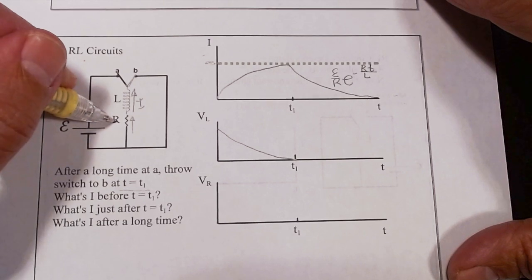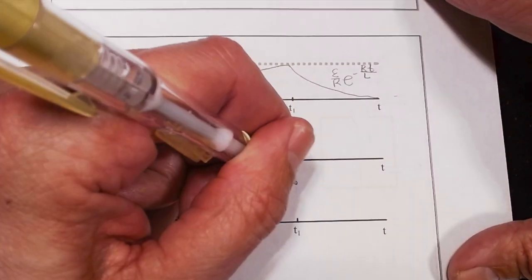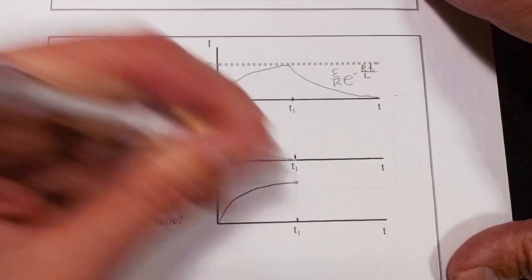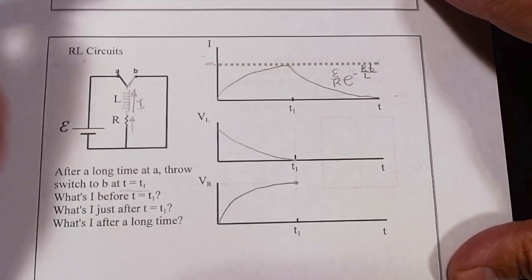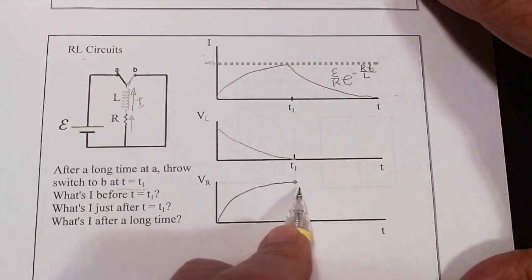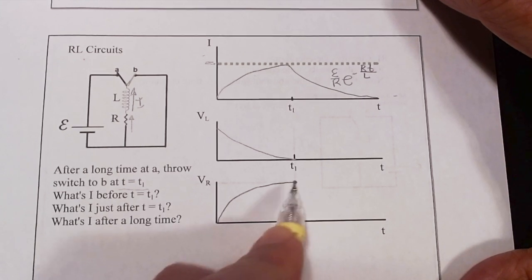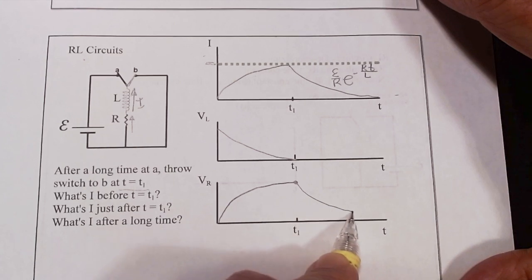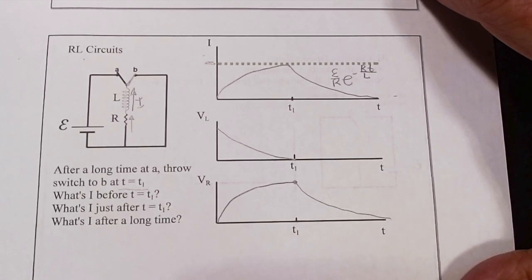That means this delta V is going to be epsilon. And what we found before was this for a charging circuit. It charged, it got up to that. Then we throw the switch, and that starts there, and as the current decreases, the voltage across the resistor will decrease.